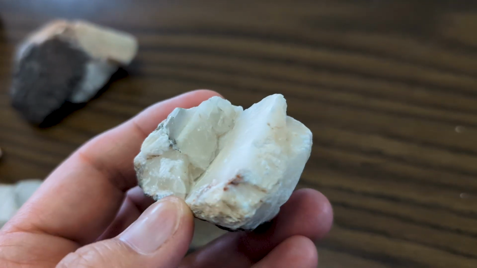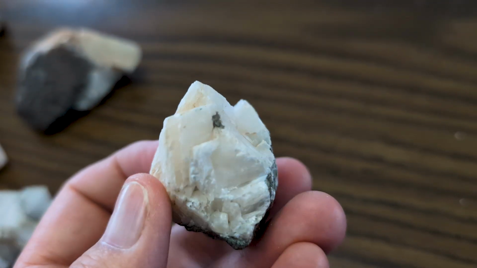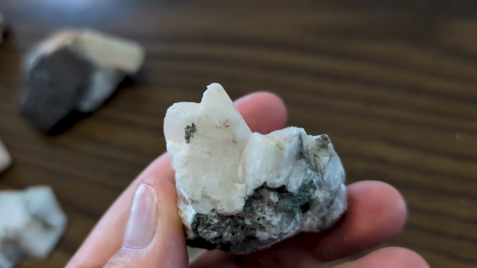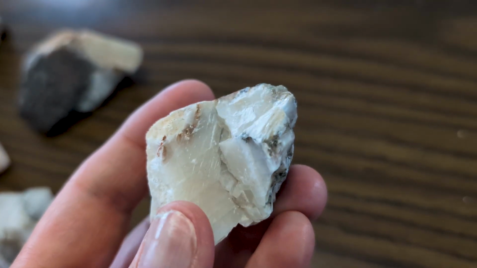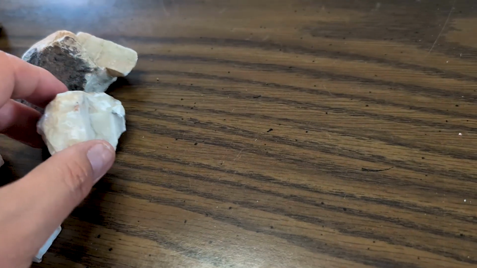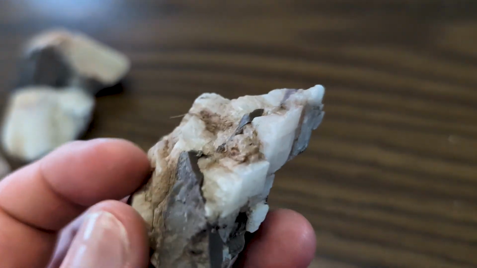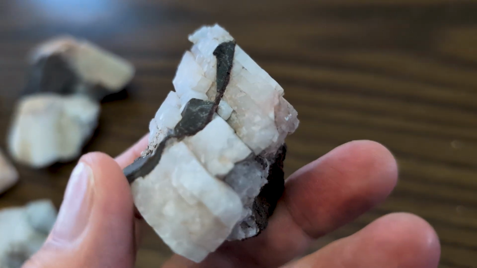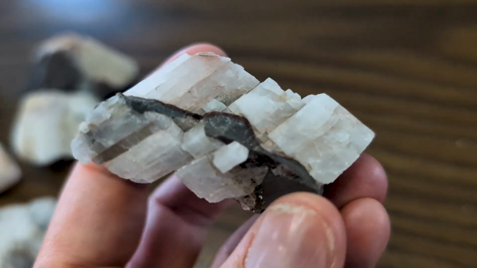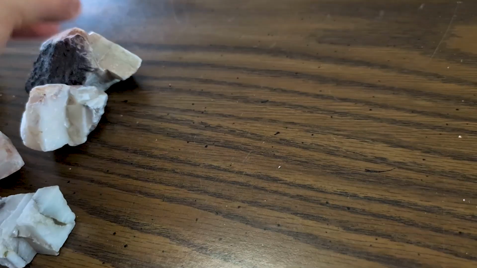This is a real nice piece here. You can see all those rhombs right here on this. As you can on this one. Here's another great example here. Those tilted rhombs are a real diagnostic feature of these calcites. It makes them very easy to identify in the field.